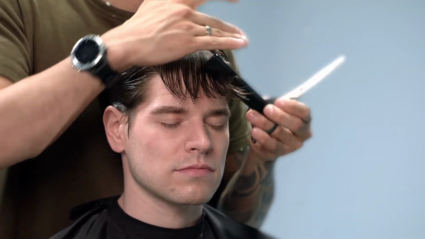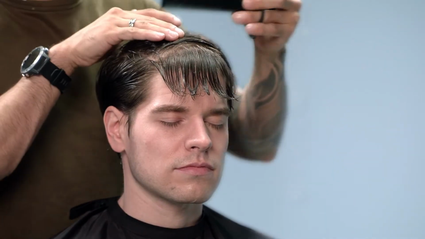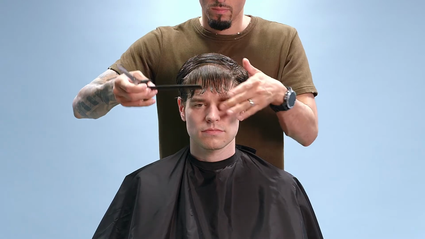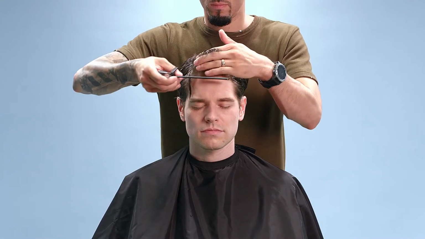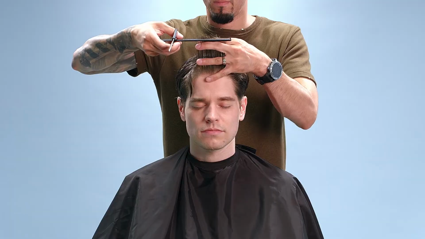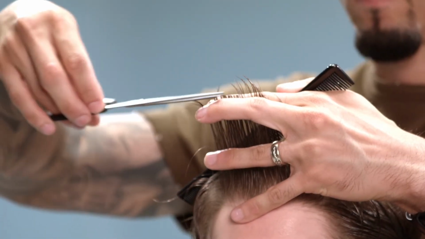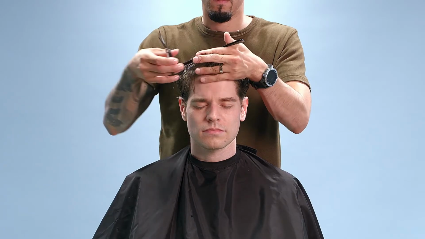Step 1. Establish the length of hair at the front of the forehead. While your model's hair is damp, establish the length at the front of the forehead by taking a small section combed forward and cutting it to the desired length with your scissor. That will be your first guide.